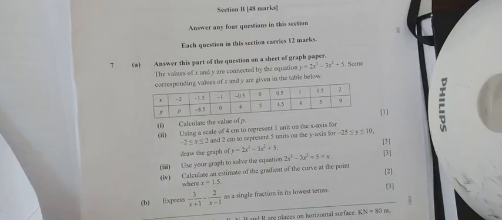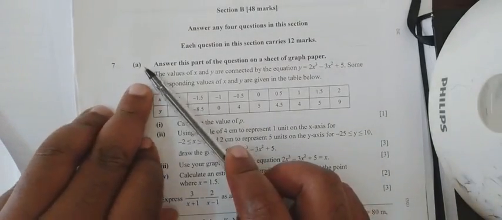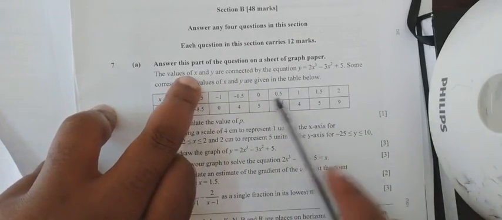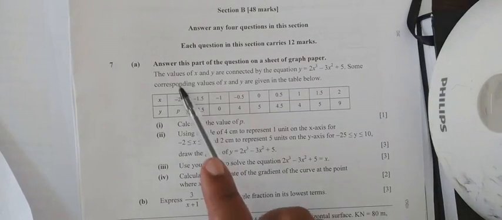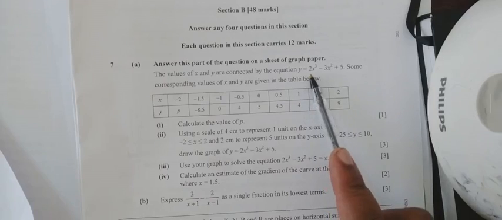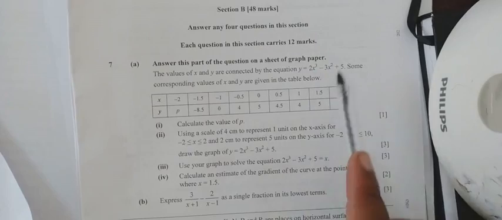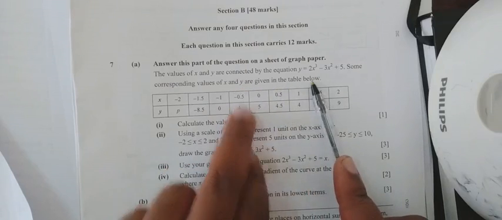Let's deal with question 7, which is in section B. In this section, you need to answer 4 questions out of the possible 6. So question 7A, we are saying answer this part of the question on a sheet of graph paper. So you need to use graph paper. The question reads: the values of x and y are connected by the equation y equals x to the power 3 minus 3x squared plus 5. Some corresponding values of x and y are given in the table below.